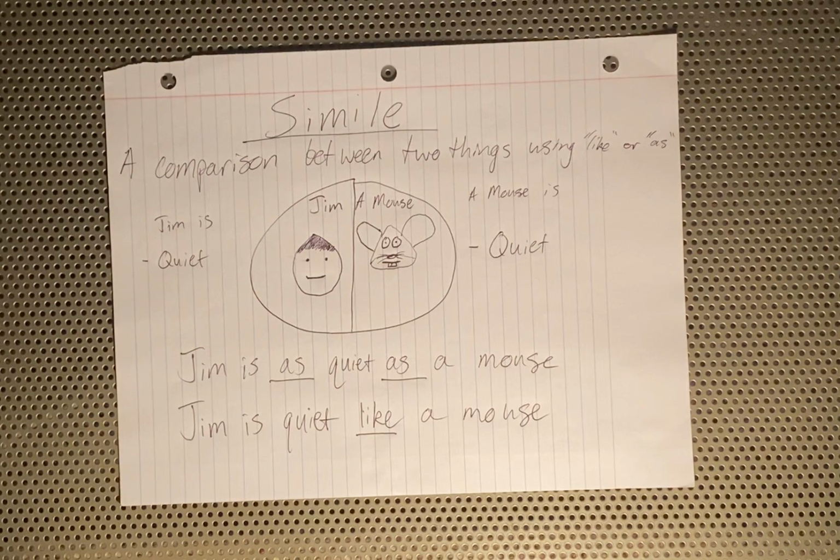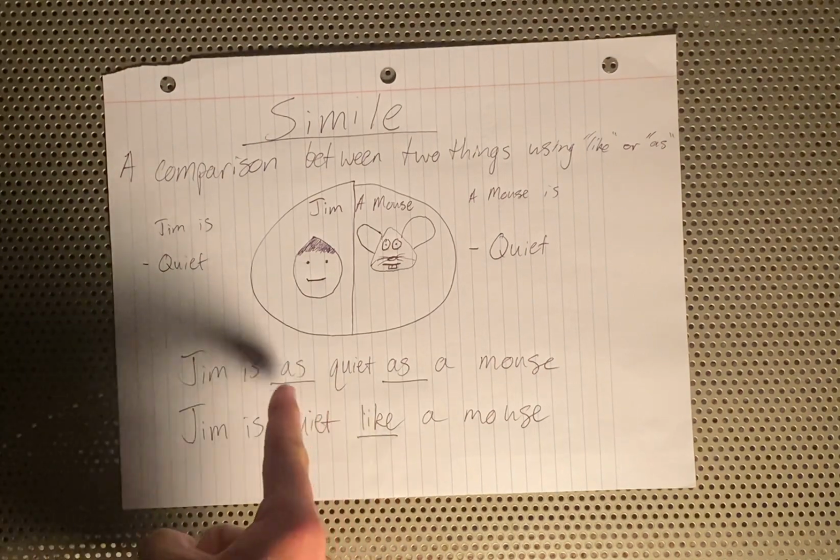So in this quick little example here, we have Jim, and Jim's a real quiet kid. Then on the other side, we have a mouse, which is also very quiet. So if we wanted to use a simile to compare these two, we could say that Jim is as quiet as a mouse, or that Jim is quiet like a mouse. Pretty simple. So we're using like or as in this example.